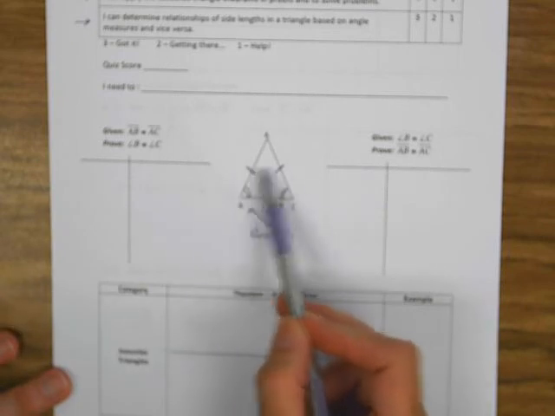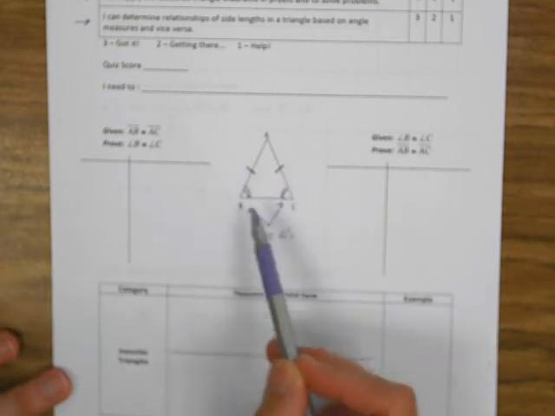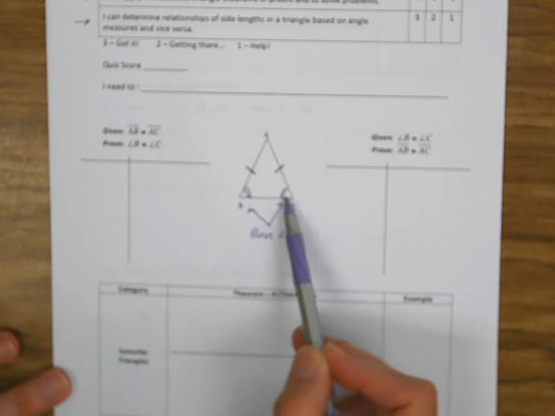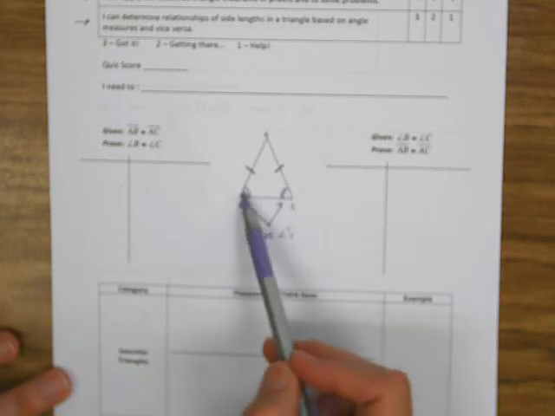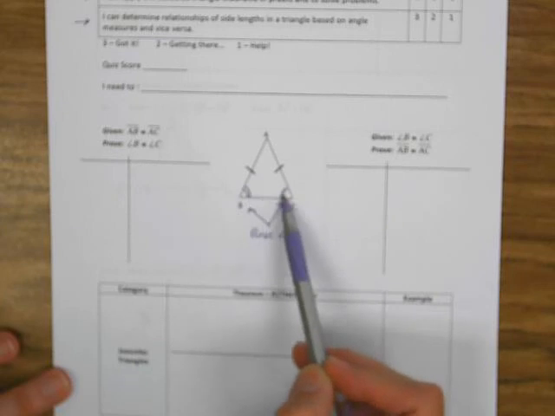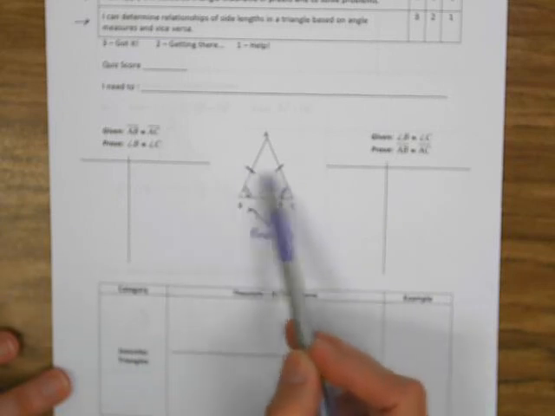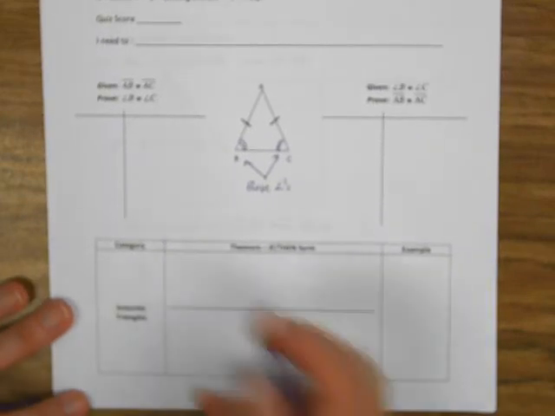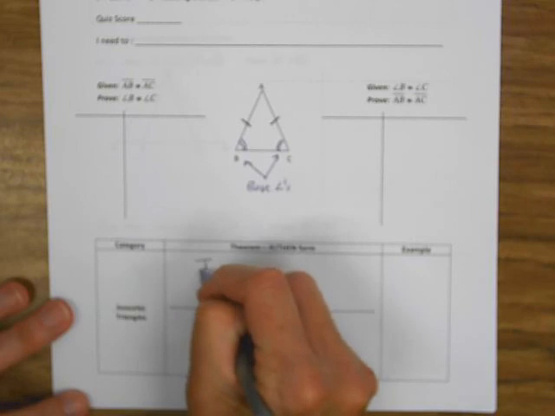All right, so that is our new theorem. If we have two sides congruent in a triangle, then the two angles are congruent. And it is a theorem that is reversible, so we can also say if two angles are congruent in a triangle, the sides opposite them are congruent. So let's write that out. I'm going to allow you to use some abbreviations because I actually think it's easier than saying all the words. We're going to say something like this.